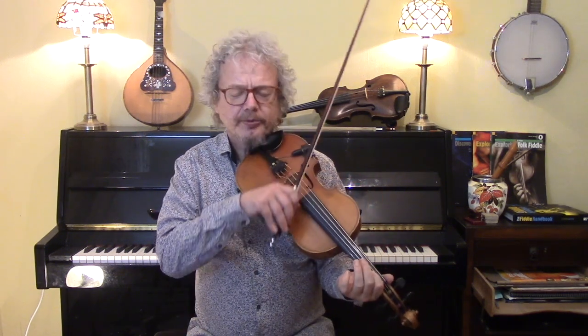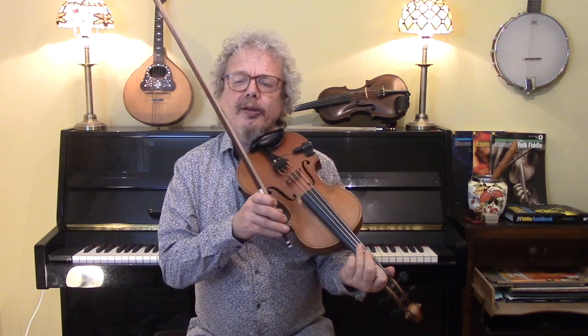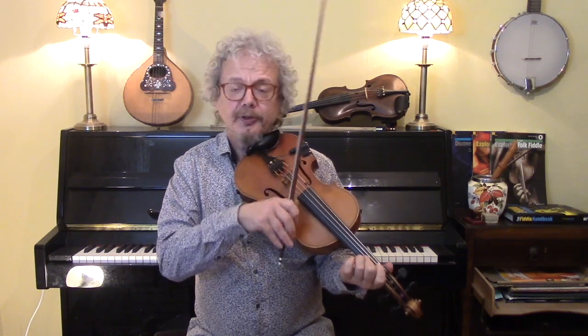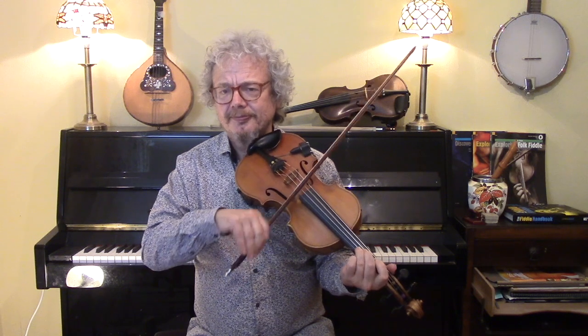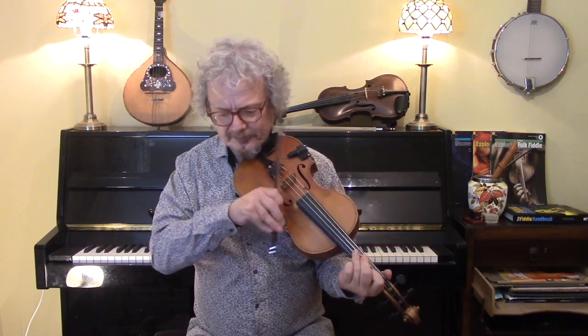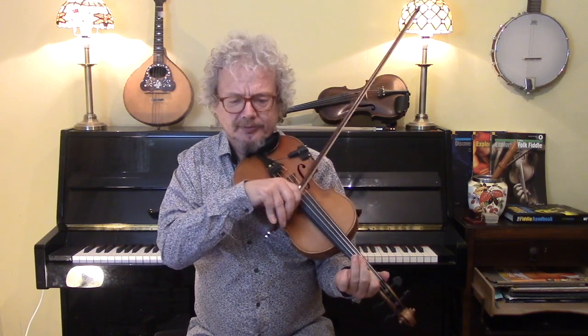These 2-note chords are particularly useful when you're playing any kind of backing, whether it's these kind of chops or whether it is shuffles or kind of rock stuff.